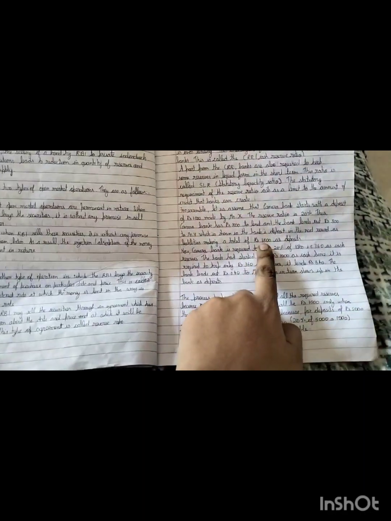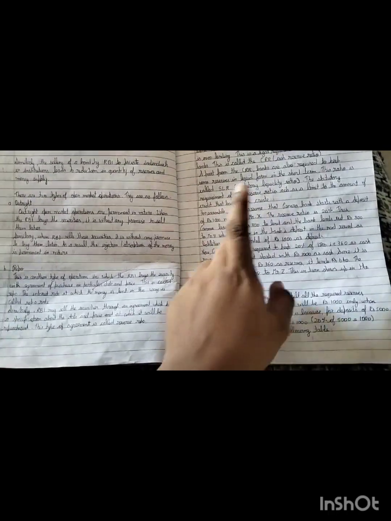Now, from the 1800, Canara Bank must keep 20% as cash reserves. The bank started with 1000, and it is required to keep only 360 as reserves, and it lends out 640. So the bank lends out 640 to Mr. Z, and this shows up in the bank as deposits.